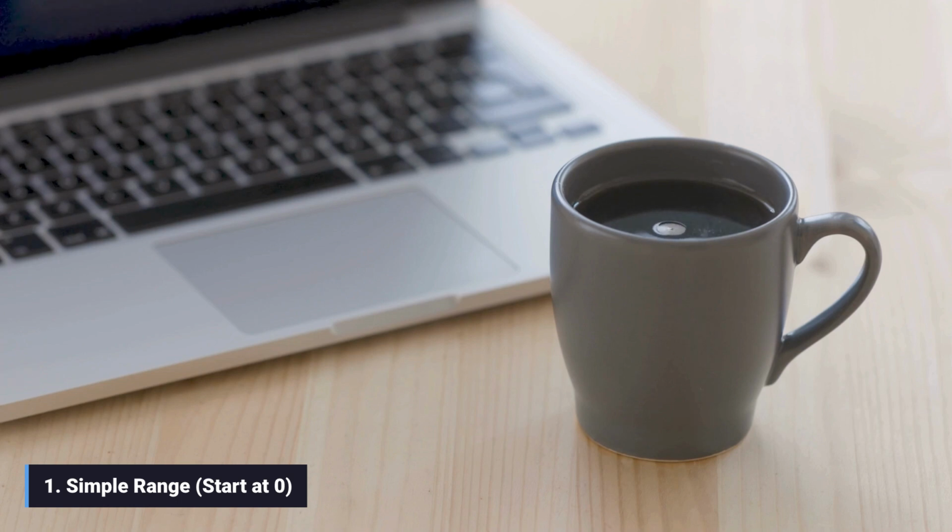1. Simple range. When you provide only one argument to range, it is treated as the stop value. The loop starts by default at 0 and goes up to, but does not include, the stop value. We will print the numbers 0, 1, 2.